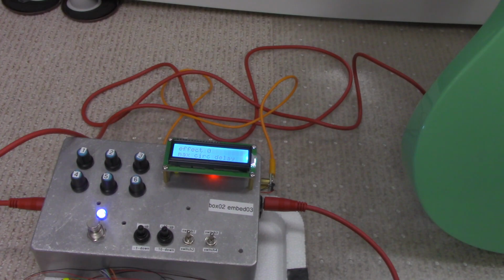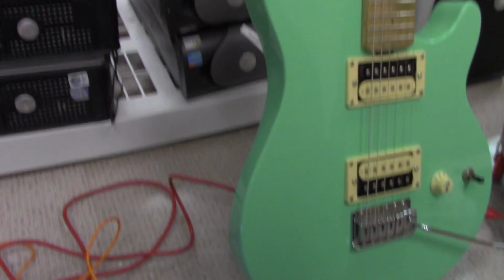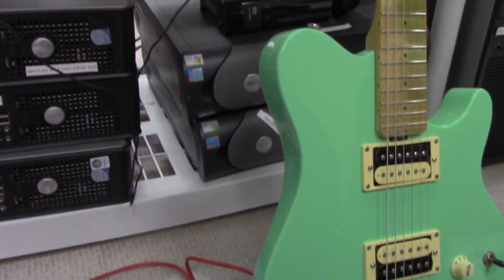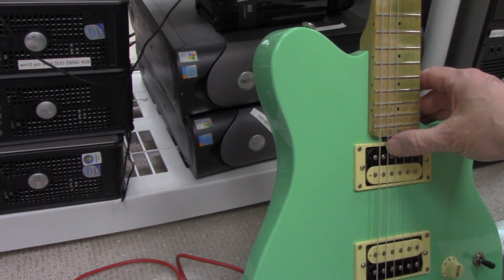So now I have the box on effect 0, which is the maximum circular buffer delay. I'm going to play a couple notes to demonstrate that. I'm going to go to the guitar now and play a few notes here. So you can hear the delay.